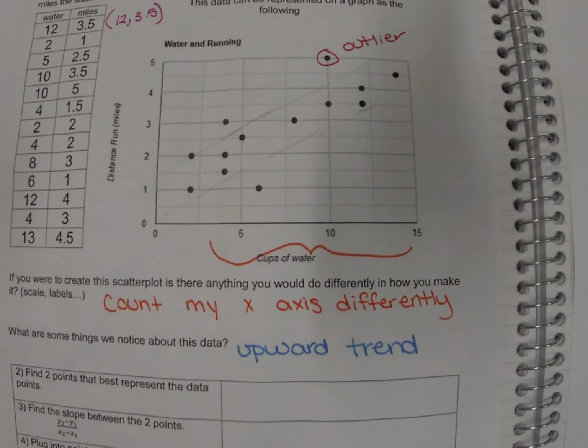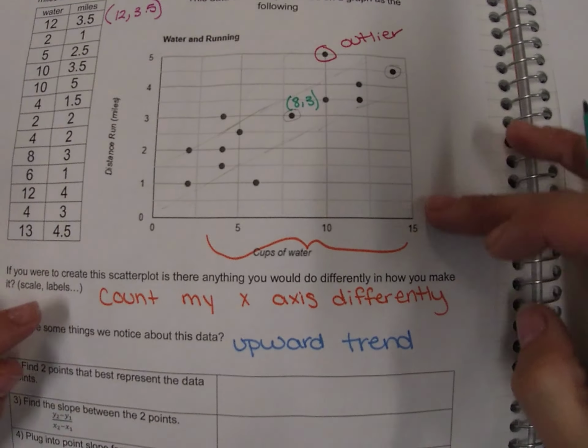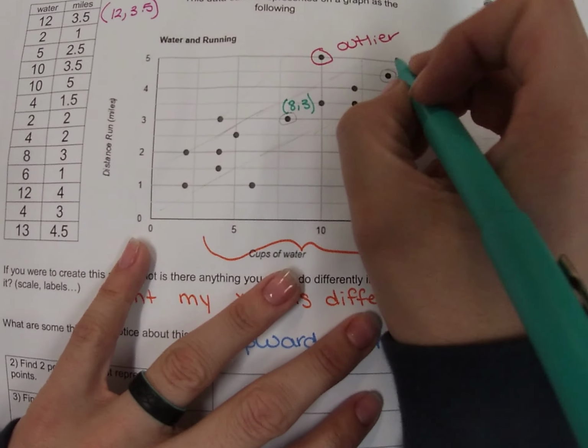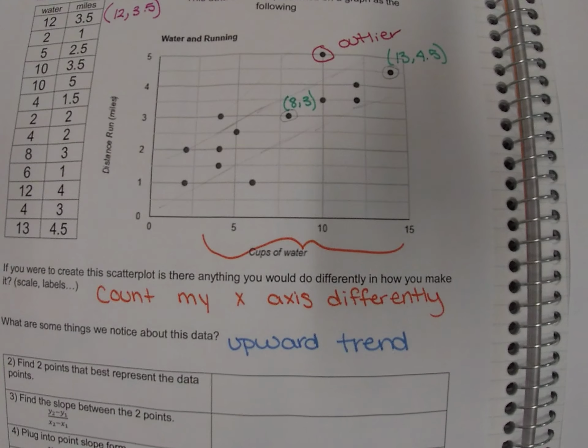Now, this is where labeling this a little bit better could have been more beneficial, because now if I go, okay, what point was that? Well, okay, 5, 7. It's just past 7.5, so that must be my 8,3, right? That's a little bit annoying. If we would have labeled it better, that would have been easier. Okay, and this is my farthest one over here, so this must be my 13,4.5, because that's my largest.